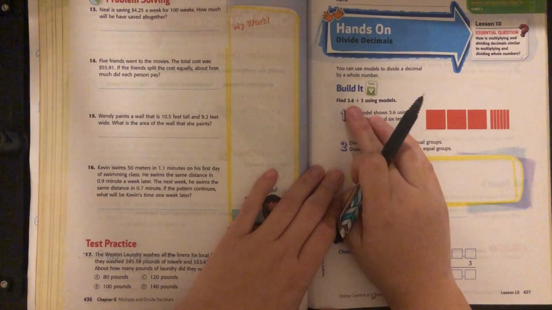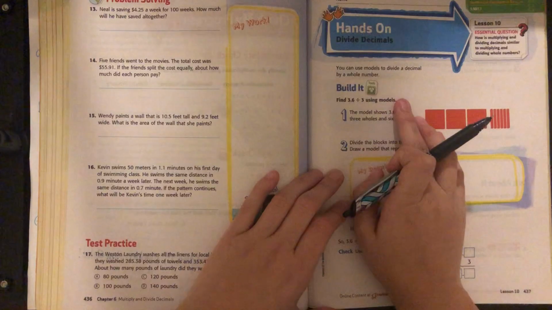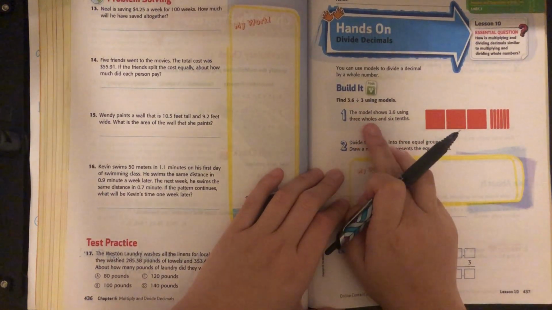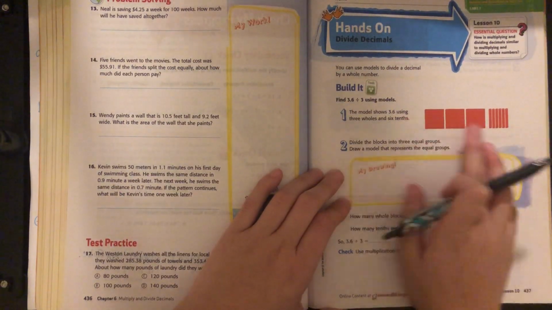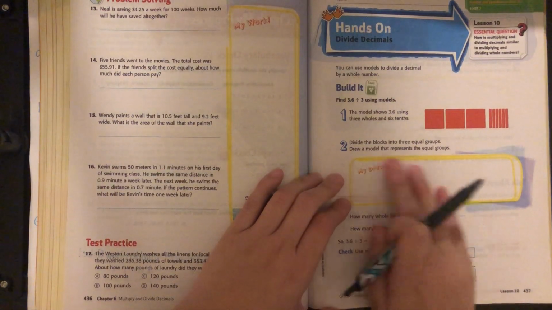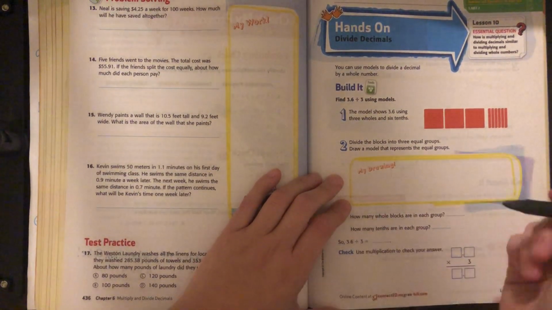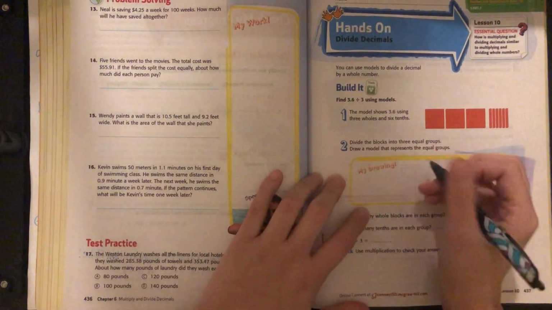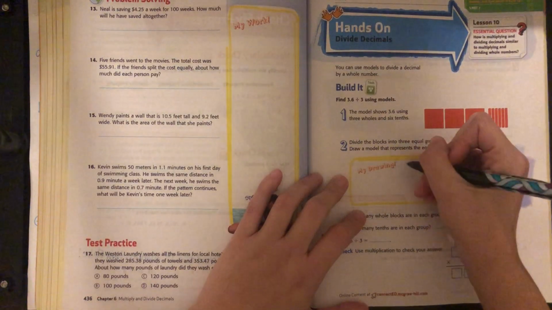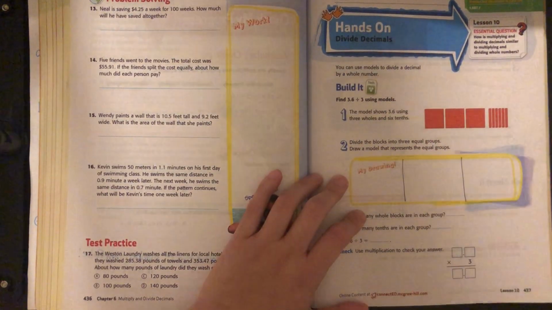It says find 3 6/10 divided by 3 using models. Number 1, the model shows 3 6/10 using 3 wholes and 6/10. Divide the blocks into 3 equal groups and then draw a model that represents the equal groups. To draw my model, since I know I have to do 3 equal groups, I'm going to section my drawing space into 3 spaces.